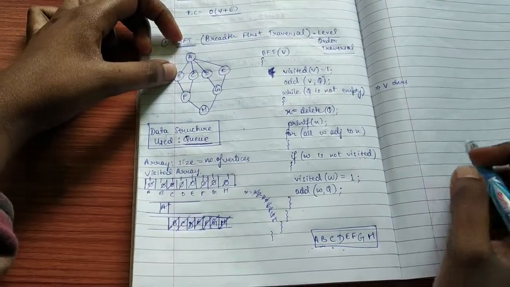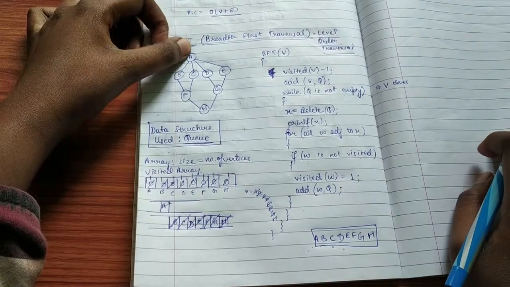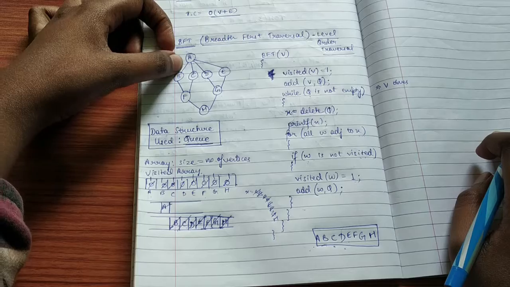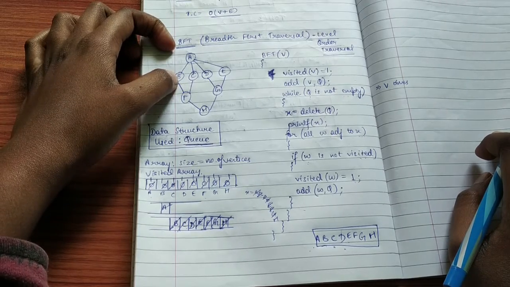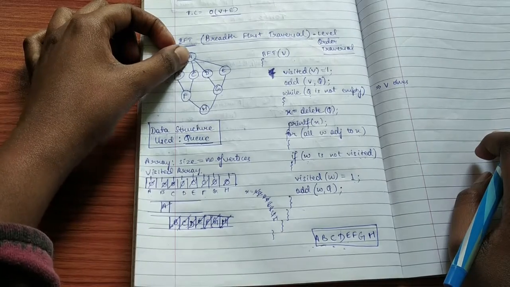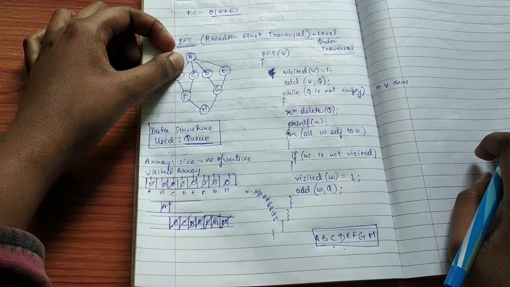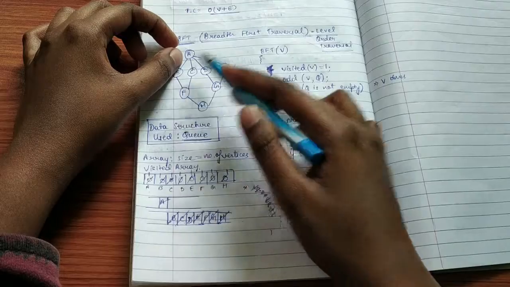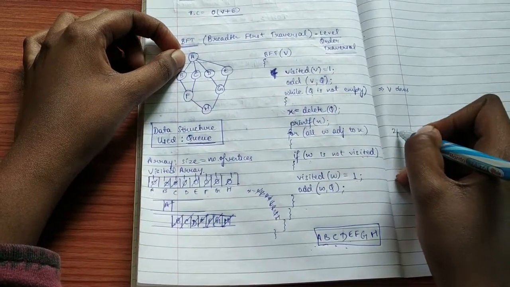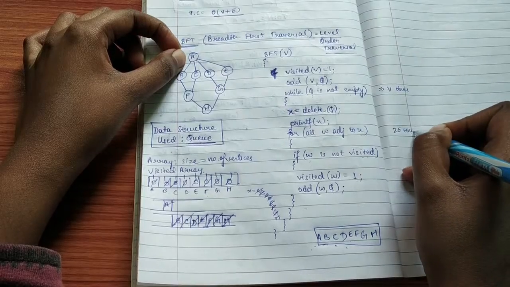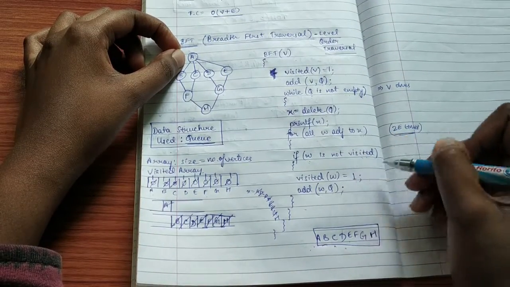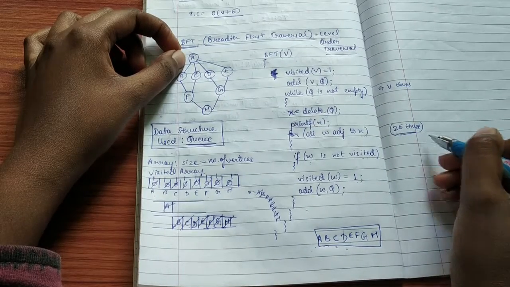For B, supposing you take, once A had its adjacent B, so this edge was counted. But when you reached B, B also had its adjacent A, so this edge was counted once again. So you see that when we apply this to all the vertices, actually in the for loop we'll be traveling 2E times. This entire loop will go on a total number of 2E times.